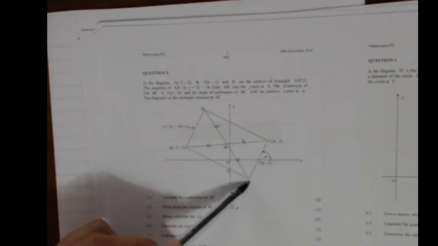And then they say, hence calculate the value of p. Right, so now I need to know what is the actual gradient of BC. Now, since this is a rectangle, this gradient here is 2. These lines will be parallel, so that gradient should also be 2.